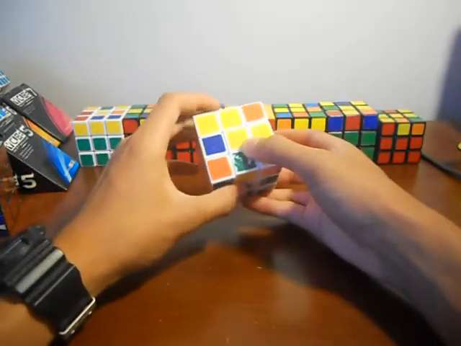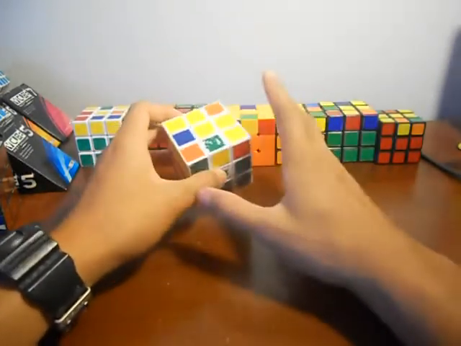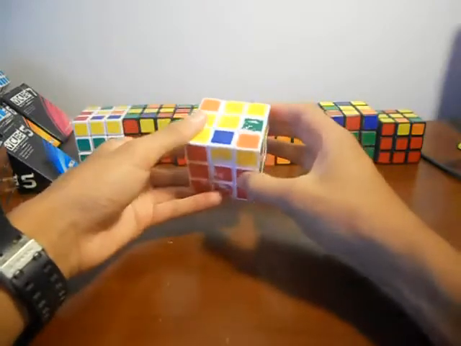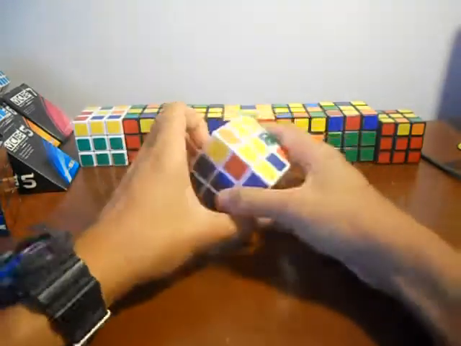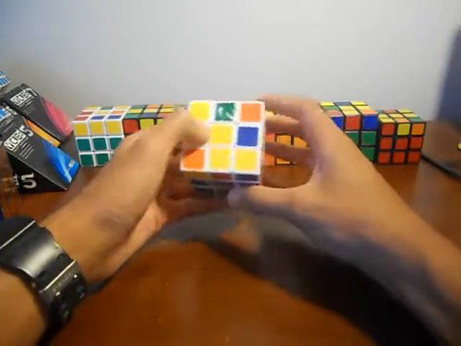Now, for two look, there is 14 of them, which may sound like a lot, but that's both OLL and PLL, and actually you probably know a few already.